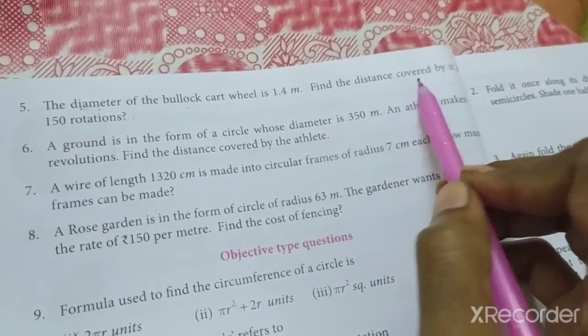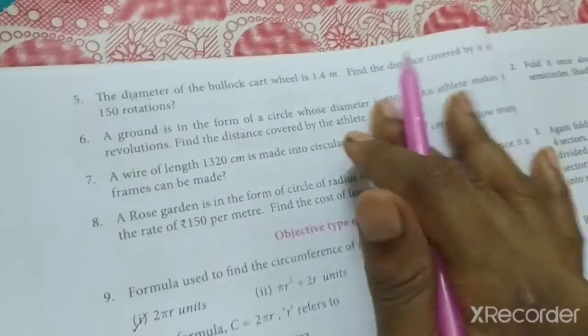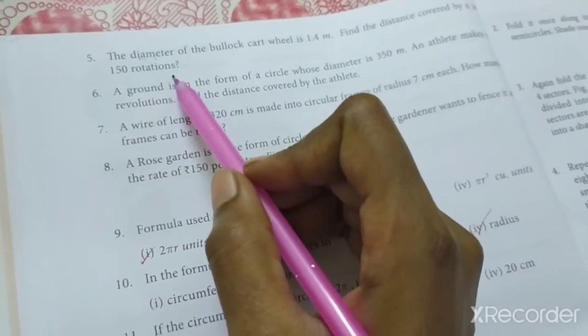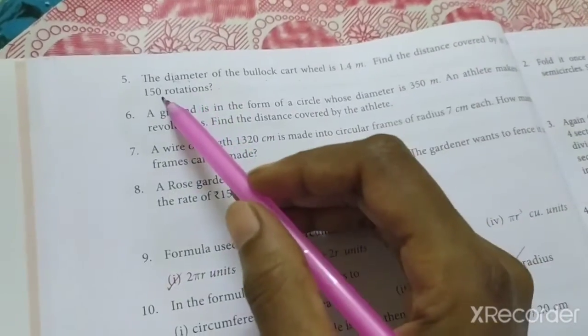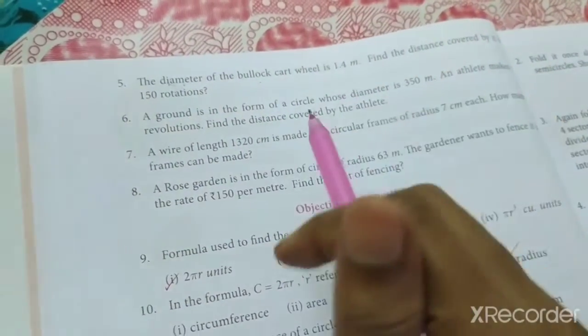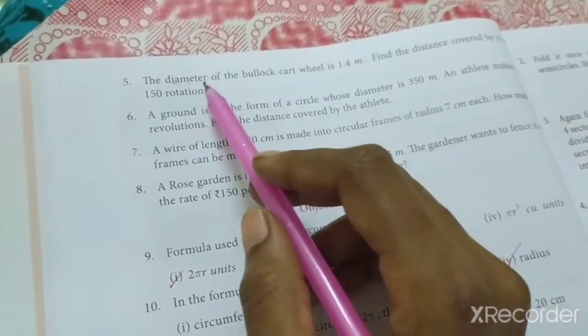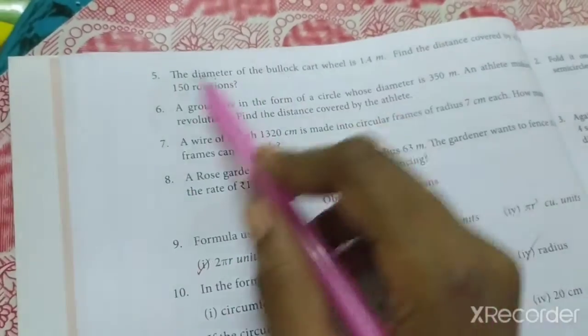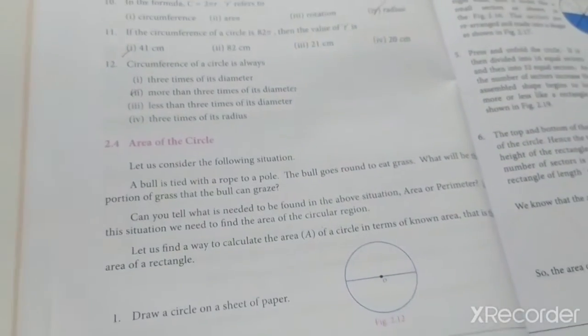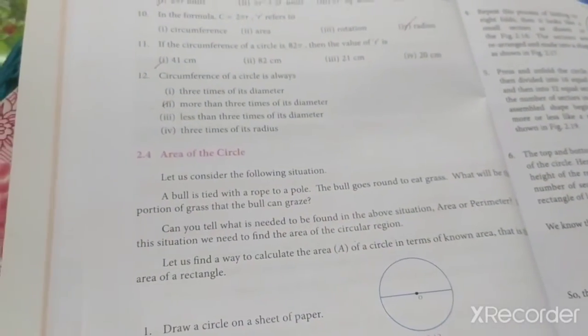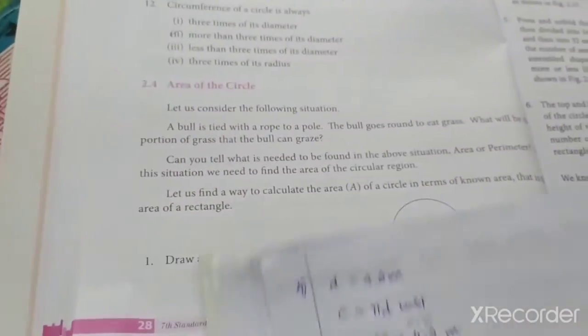Find the distance covered by it in 150 rotations. If you have 150 rotations, how much will it cover? Circumference means your surrounding, so find the circumference and multiply it by that value.